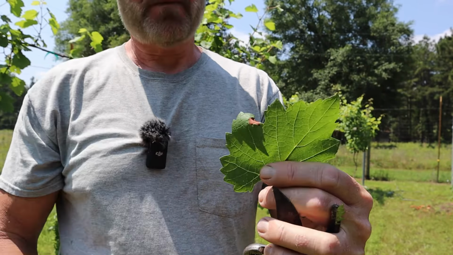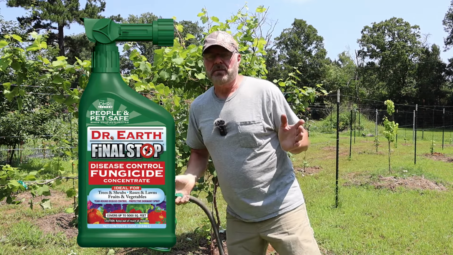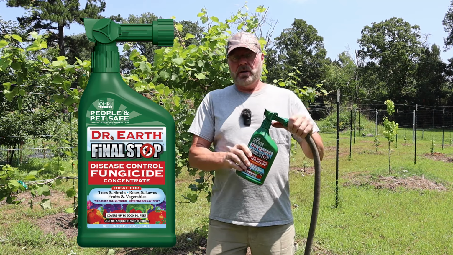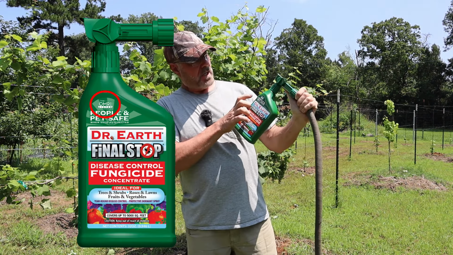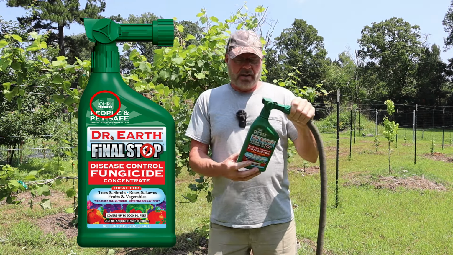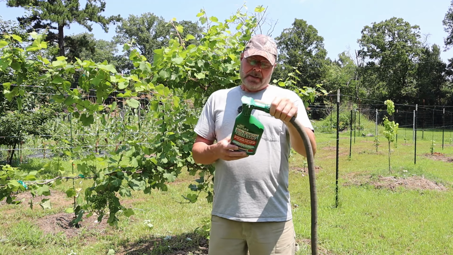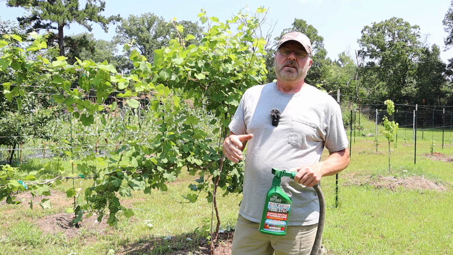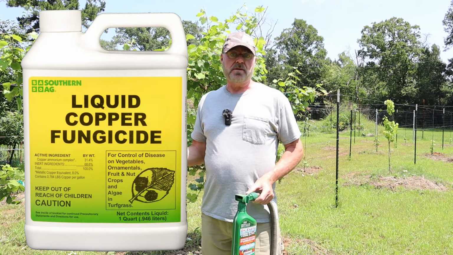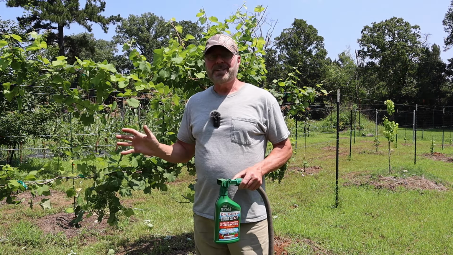Okay, we're ready to spray with the fungicide. Now what I'm using here, this is by Dr. Earth. It's called Final Stop. You can use whatever you want, but make sure it says here on the top here, OMRI listed for organic use. Now this one here uses rosemary oil, clove oil, and peppermint oil for the main ingredient. There's other fungicides out there that use copper. That's fine too. The copper is a mineral. So use something like that, okay?